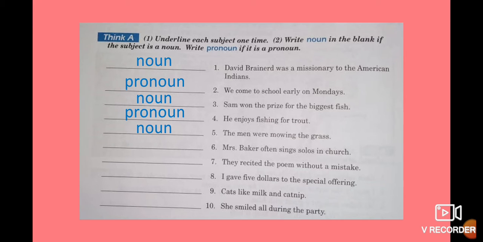Number six, Mrs. Baker often sings solos in church. In that case, Mrs. Baker is a proper noun, so we write that this is a noun. Number seven, they recited the poem without a mistake. The pronoun they is a subject pronoun because it's the subject in the sentence. Number eight, I gave $5 to the special offering. In that case, I is a subject pronoun because it's the subject in the sentence, so we classify it as a pronoun.